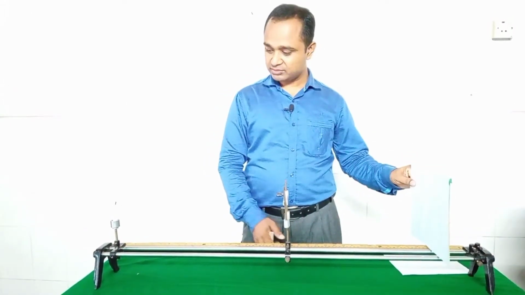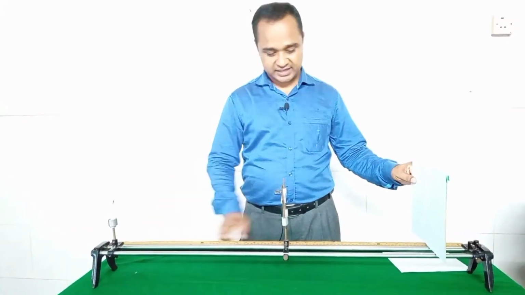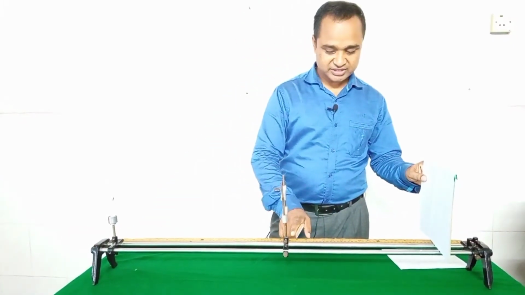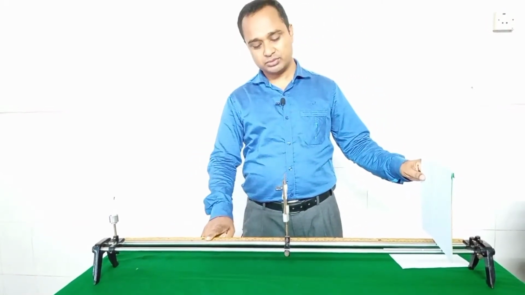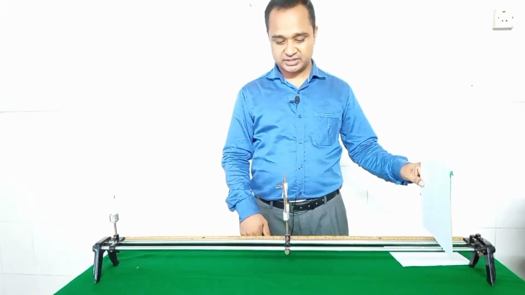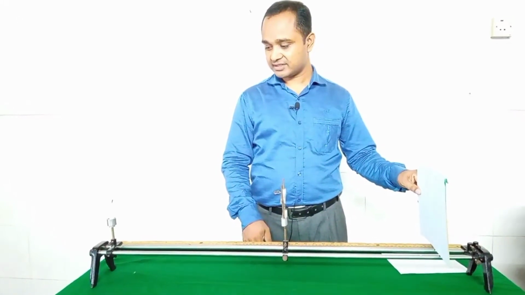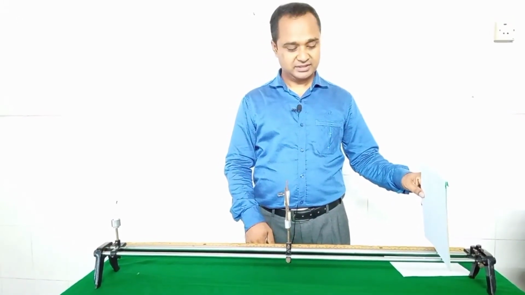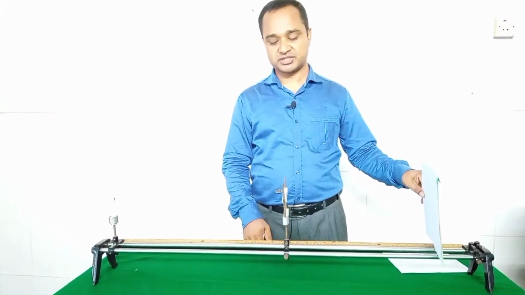Then we will measure the distance of the object from the lens and the distance of the image from the lens. This distance will be considered as u and this distance will be considered as v. After measuring u and v, we will be able to calculate the focal length of the lens and hence the power of the lens. Okay, dear students, now let us start our experiment.